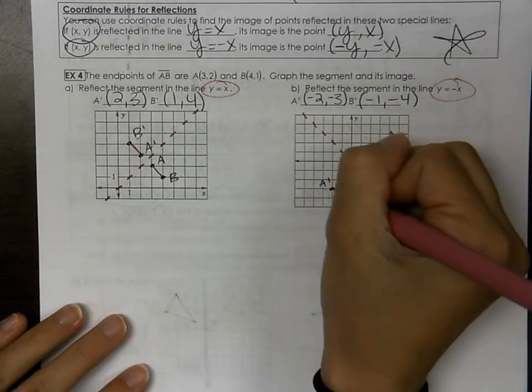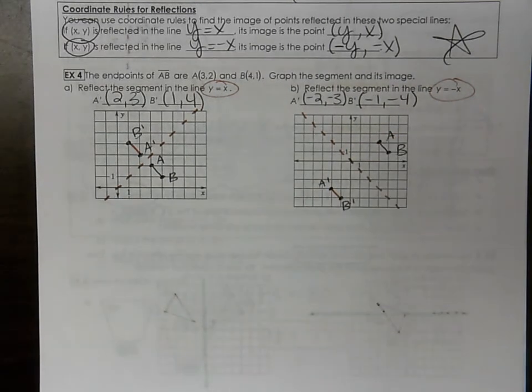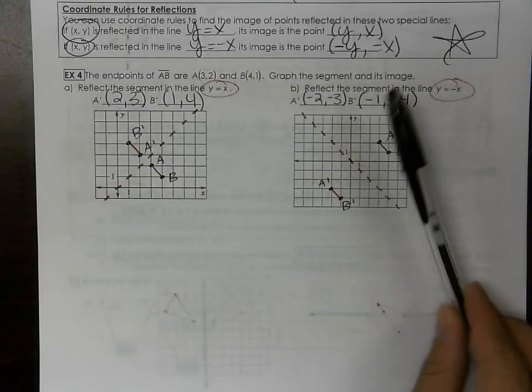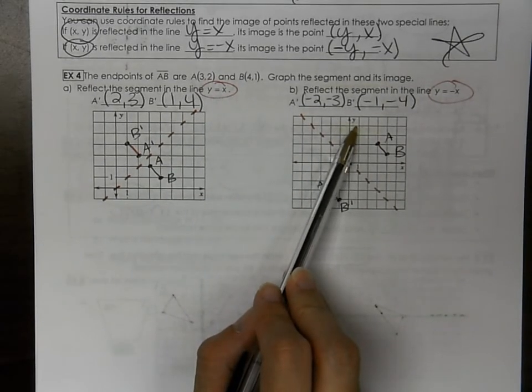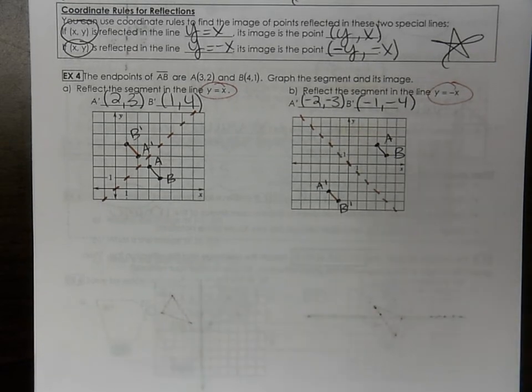You should get that. And I would just make sure as you're graphing these, just make sure they make sense. Like if you were to flip it over this line, you shouldn't end up with something over here. Okay, that would make literally 0 sense. They should be mirror images of each other. Okay, so just make sure you're looking at it to make sure that it makes sense. Okay.